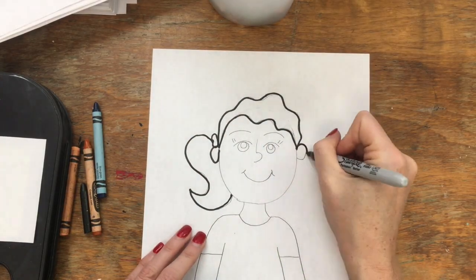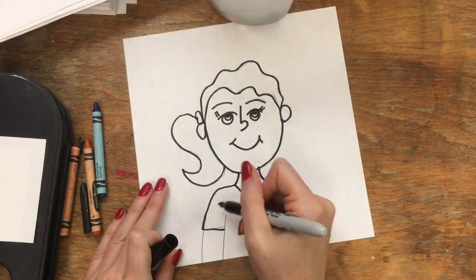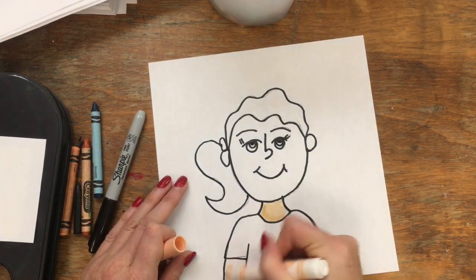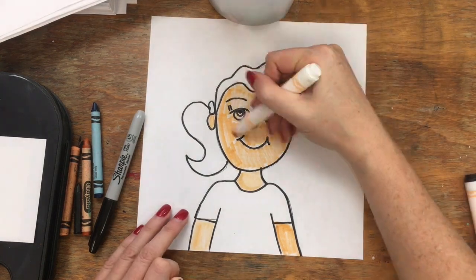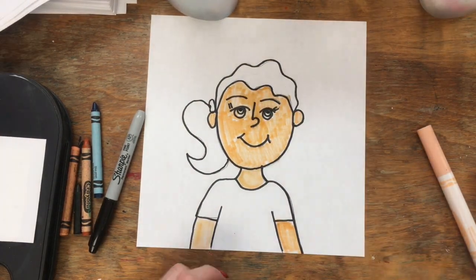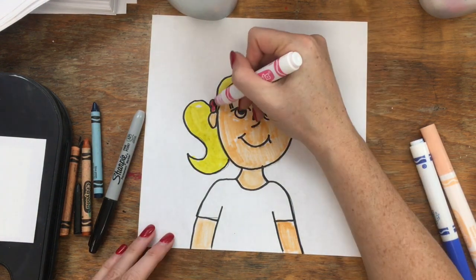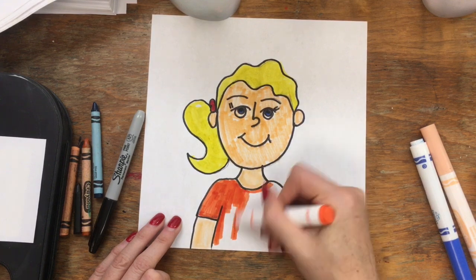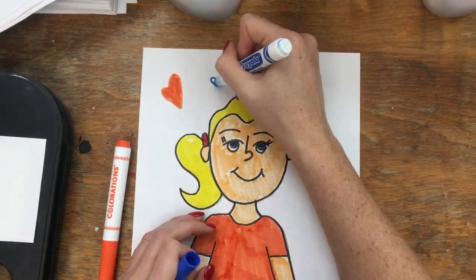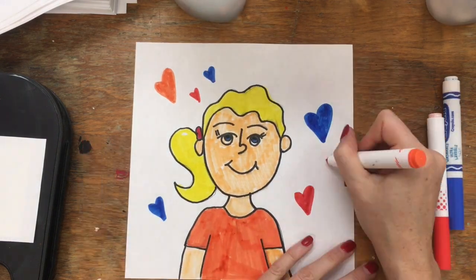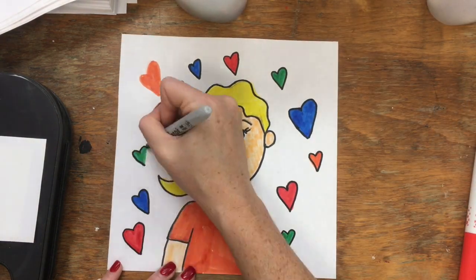Don't forget to outline everything in Sharpie first. Once everything has been outlined in Sharpie, then you will come in using crayons or markers to fill in the space. This is an example of using markers. Coloring in the skin, the same tone of your skin. Coloring in the hair, the same color of your hair. Coloring in the shirt however you would like. And then adding to the background. And outlining those.